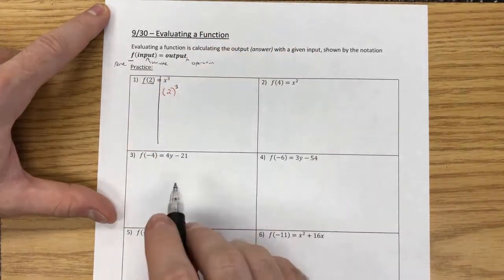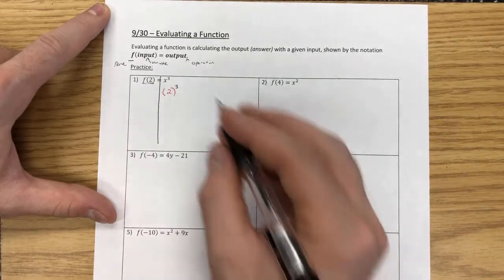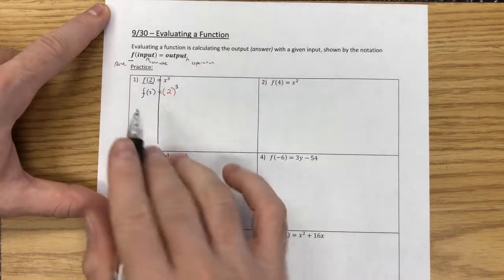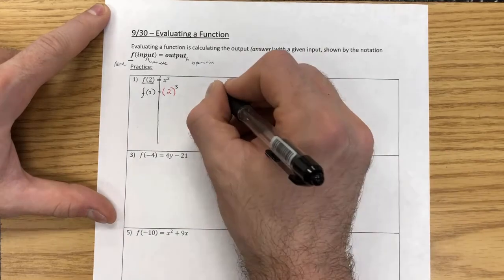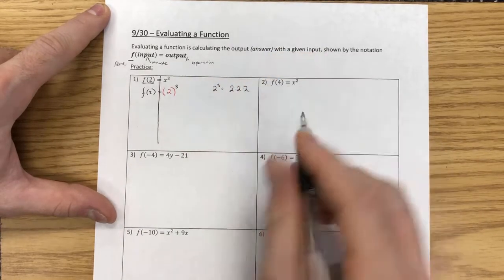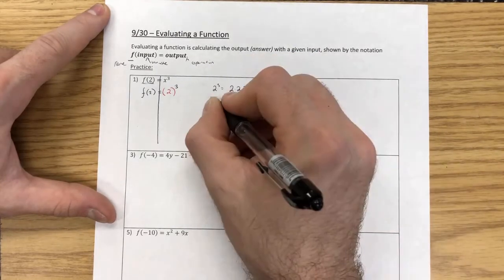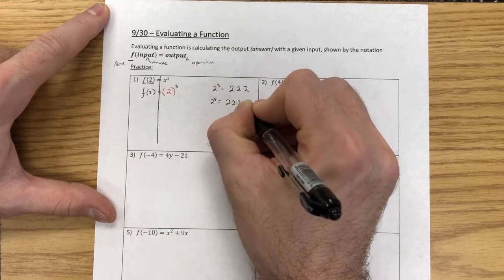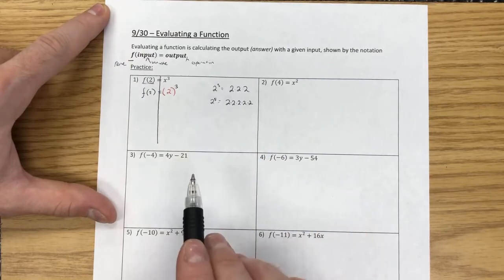And now I like to put parentheses around it because it's going to stop us from making some very simple mistakes. So I have f of 2 equals 2 cubed. If we remember that 2 cubed is actually equal to 2 times 2 times 2, 1, 2, 3 times. If we had something like 2 to the 5th, that would be 1, 2, 3, 4, 5. We're multiplying it times itself that many times.